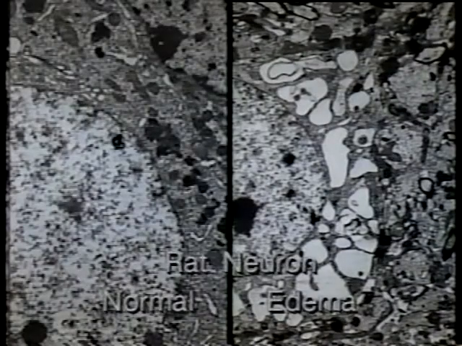For comparison, look at the previous two electron micrographs side by side, showing a normal neuron on the left and an injured one with a dilated endoplasmic reticulum on the right.